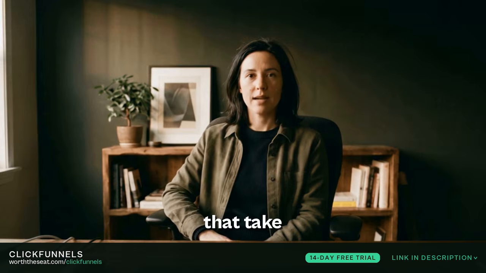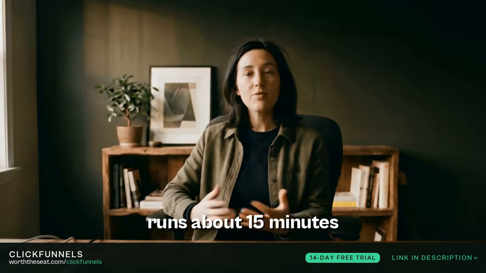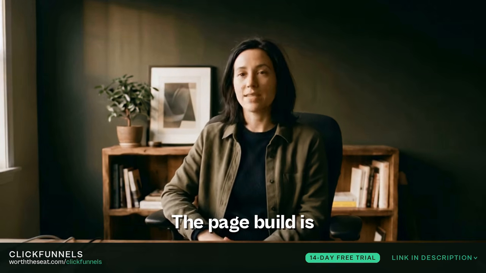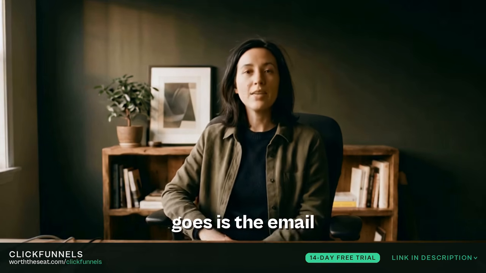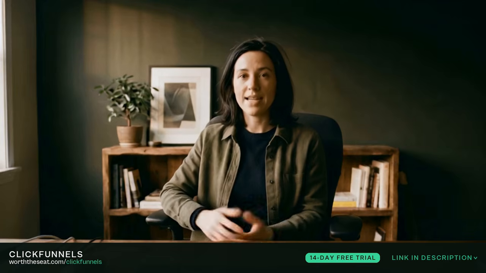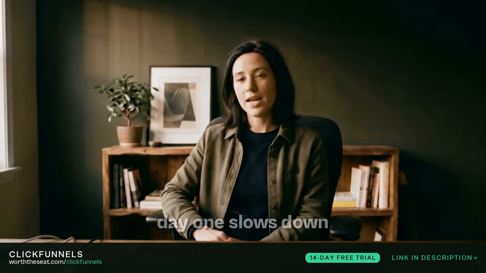So how long did that take? The first funnel, end-to-end, runs about 15 minutes from the wizard. The page build is fast. Where the time actually goes is the email workflow, the triggers, the delays, the conditions. That is the depth, and it is where day one slows down.